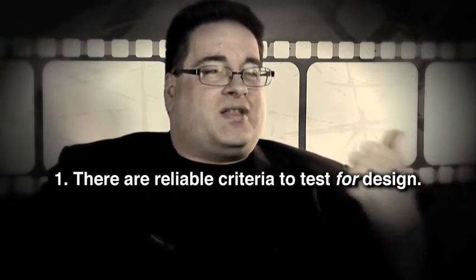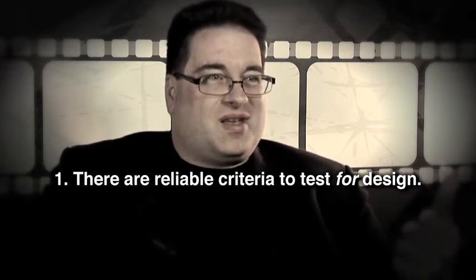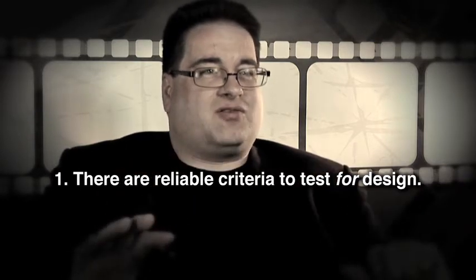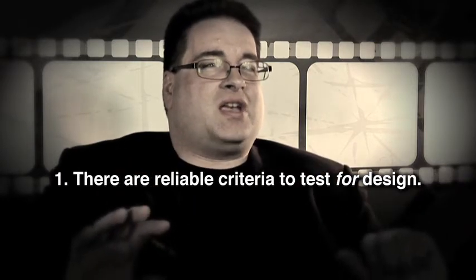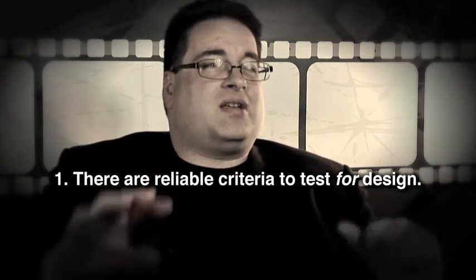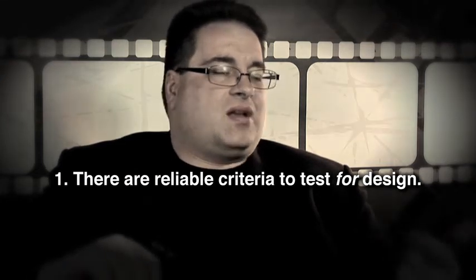We can't apply these tests to say that things are not designed. They're only positive tests, but we have some positive criteria that we can use to reliably infer that something is the product of design when it is.